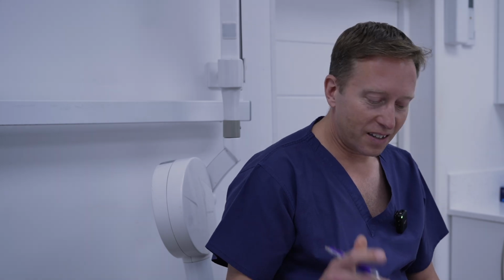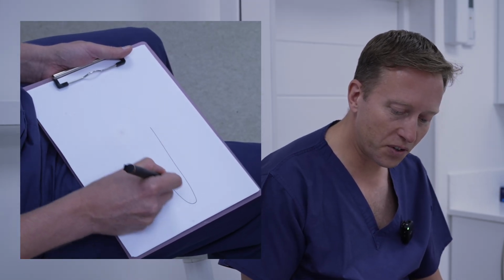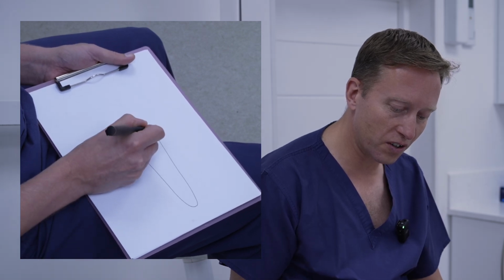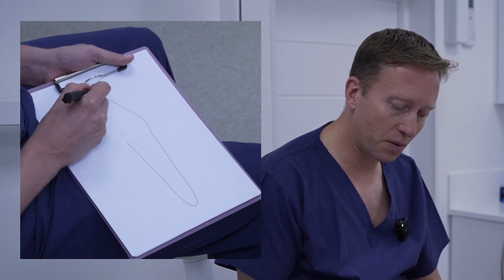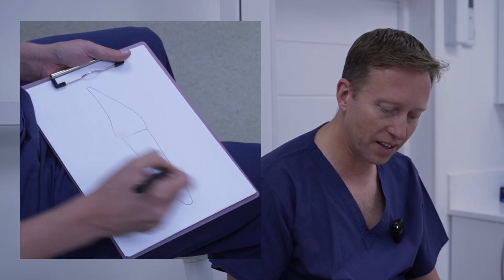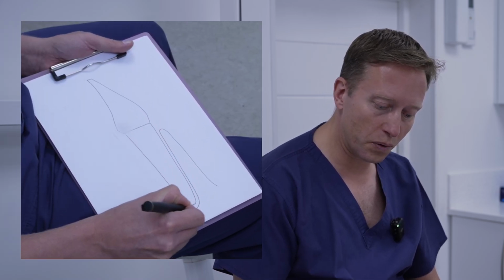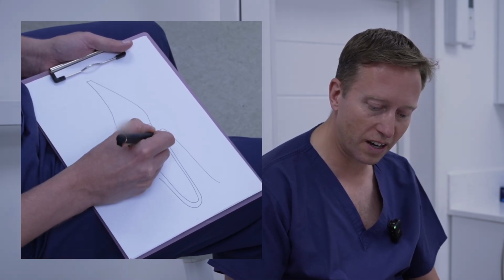So imagine that we've got a tooth in the mouth, and what I'm going to do is draw for you a lower front tooth. So we've got the root of the tooth going down like this, and then the bit that you chew and bite with, coming up something like that, okay? Now your teeth are held into the bone, so what we want is nice, thick, supporting bone holding onto that root.